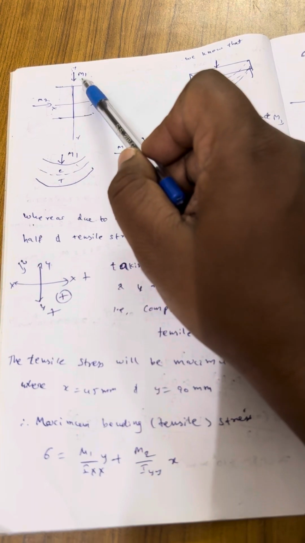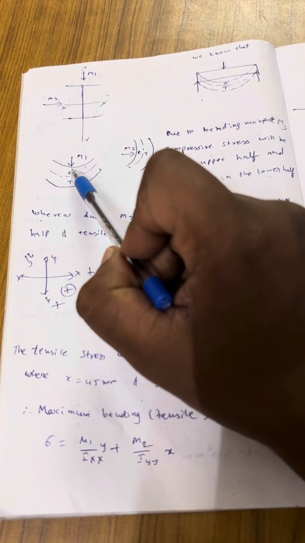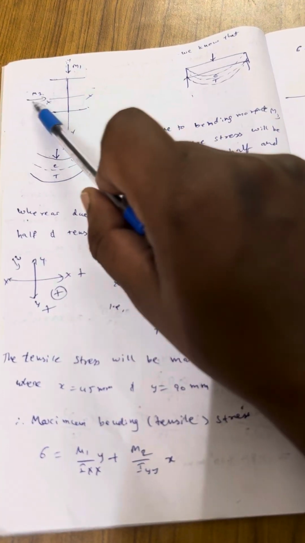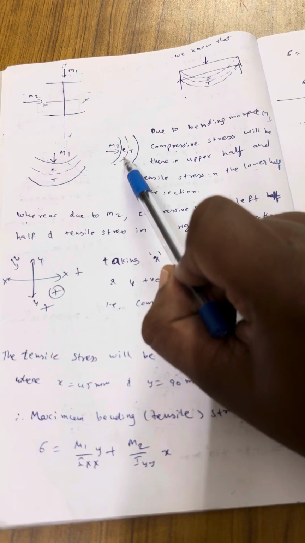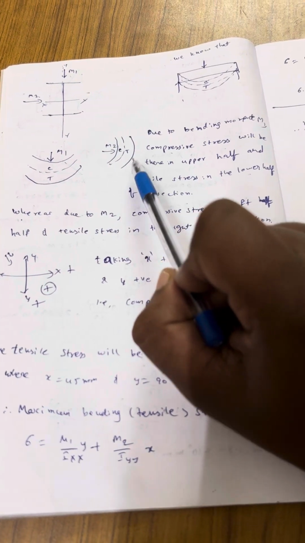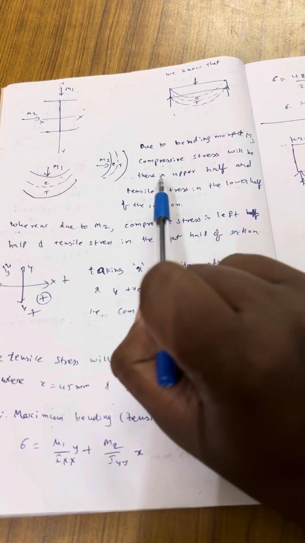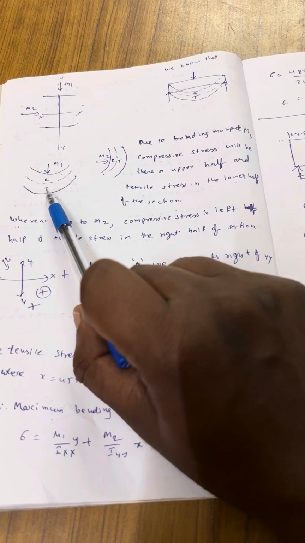If I take only M1, compression will be above the neutral axis, tension below. If I take only M2, to the left side of the neutral axis compression will be there, to the right side tension. So due to the bending moment M1, compressive stress will be in the upper half and tensile stress in the lower half of the section.